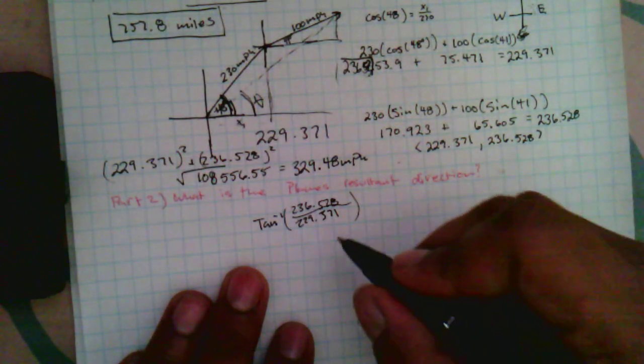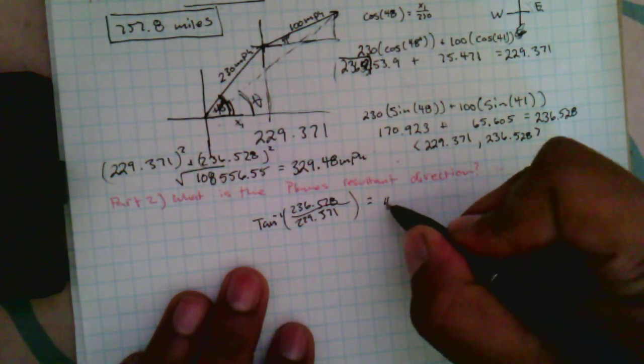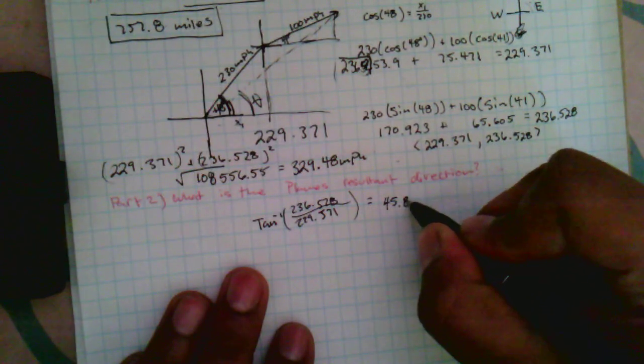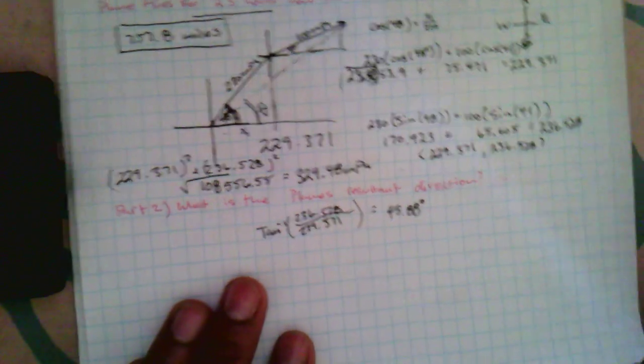I mean, yeah, they are pretty close numbers. We get almost a 45-degree angle here. We get 45.88 degrees. Yeah, they're pretty close. That makes sense. All right.